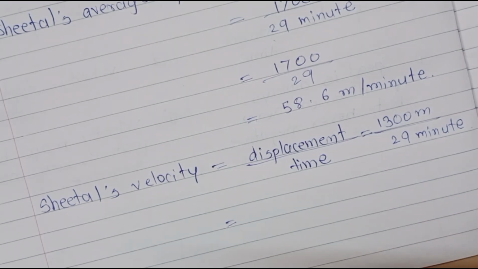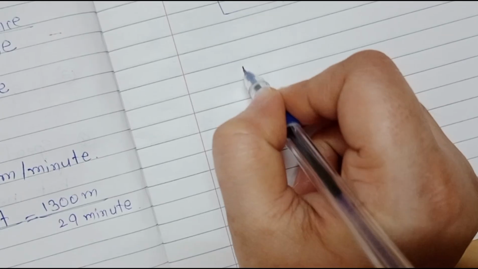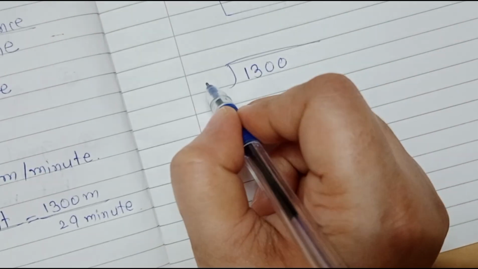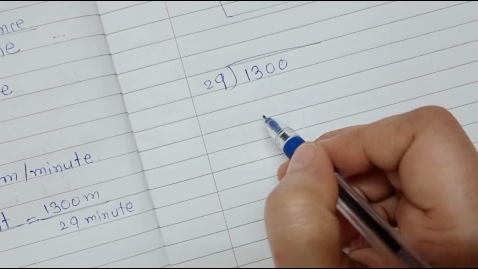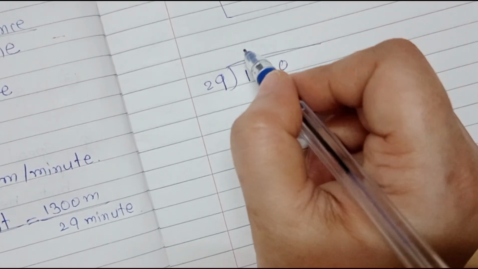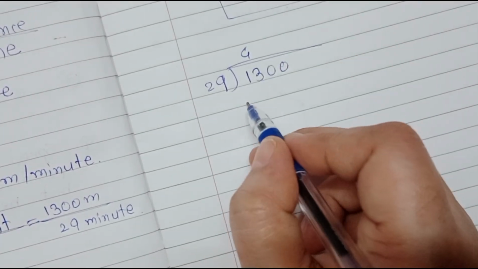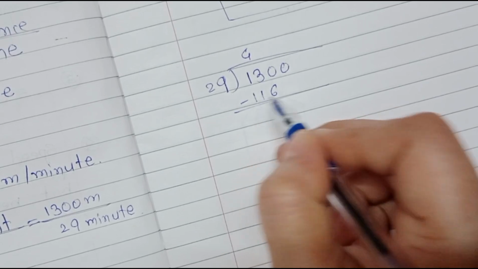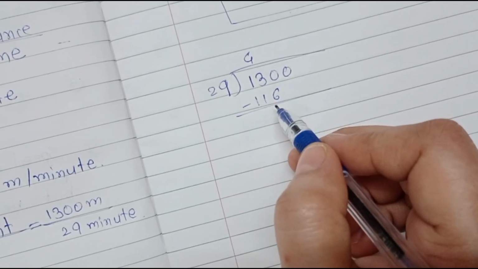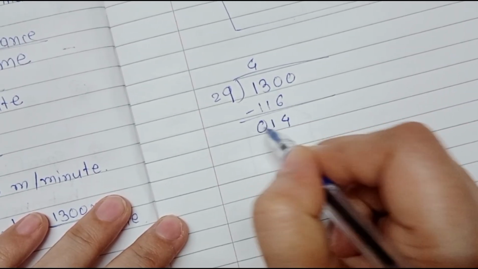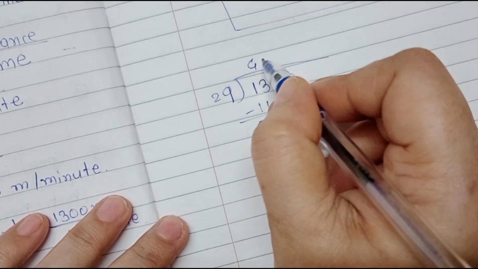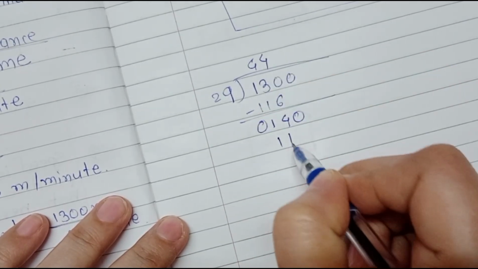Again we calculate this on rough page. 1300 we have to divide by 29. 29 fours are 116. So here is 410. Then we take 0 here. Again 29 fours are 116.